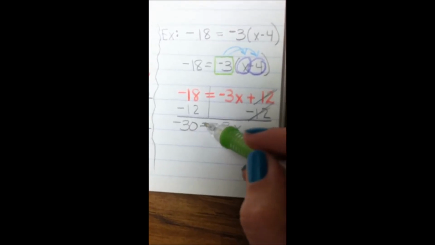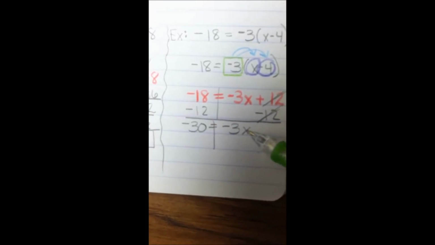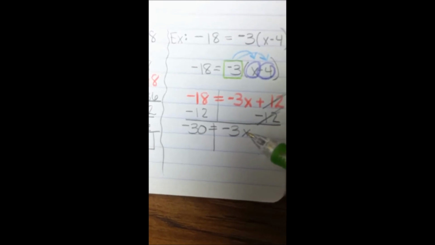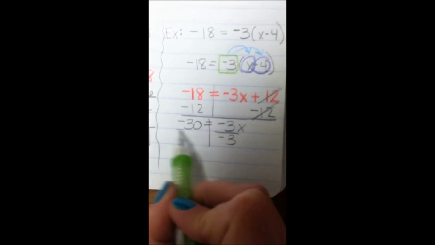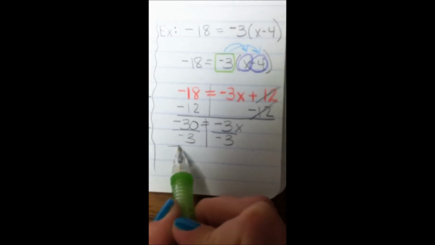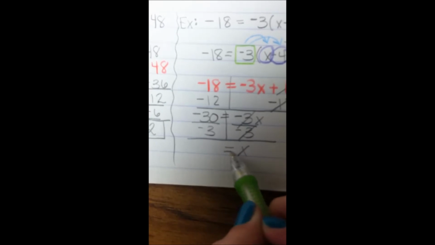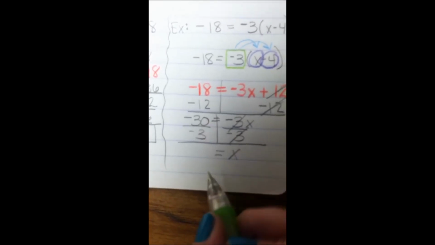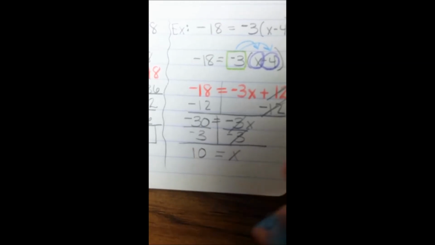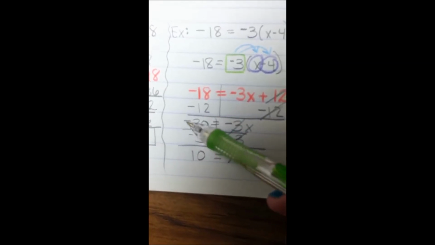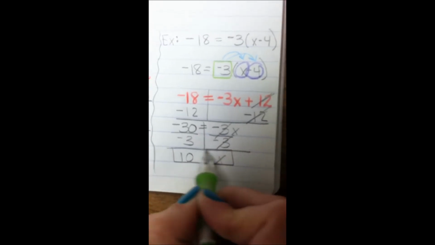Okay, last step, draw a line at the equal sign, put your pencil on your variable, and this says multiply by negative 3, so I'm going to divide by negative 3, and my 3's are going to cancel, and I'm left with x equals, I know that 30 divided by 3 is 10, and it's going to be a positive 10 because these are both negative. And I box my answer.